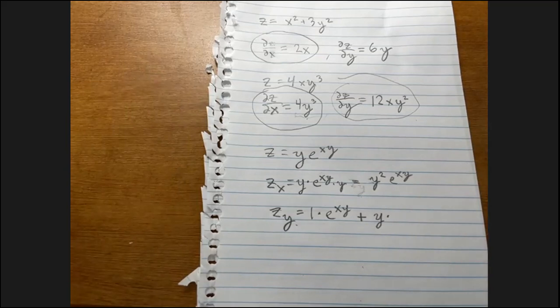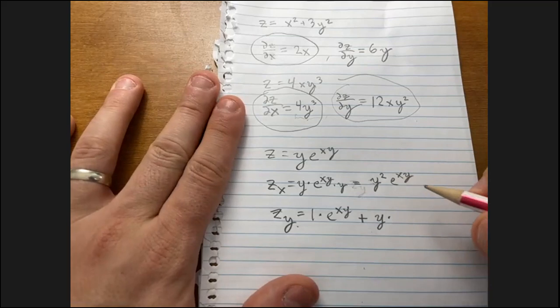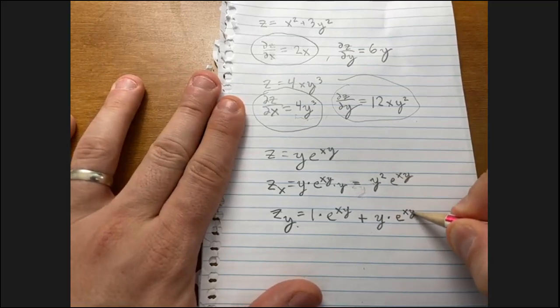And just like before, I'm leaving e to the xy there, but I'm also multiplying it by the derivative of xy because xy is the exponent for this. I'm using the chain rule to say, what is the derivative of e to the xy with respect to y? It is e to the xy, but now times x.